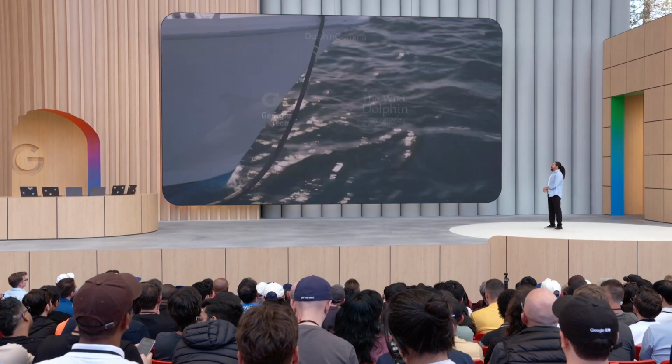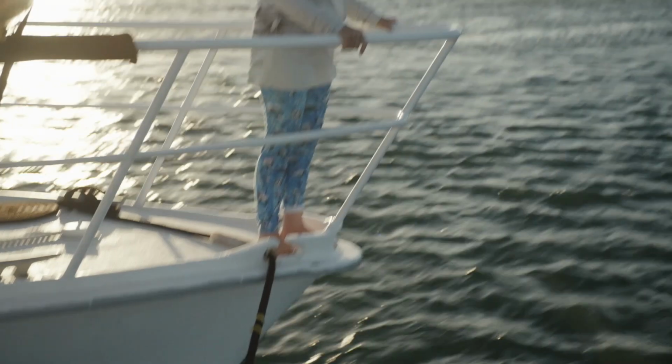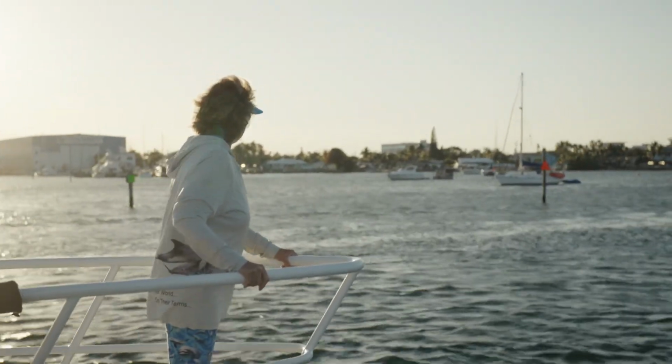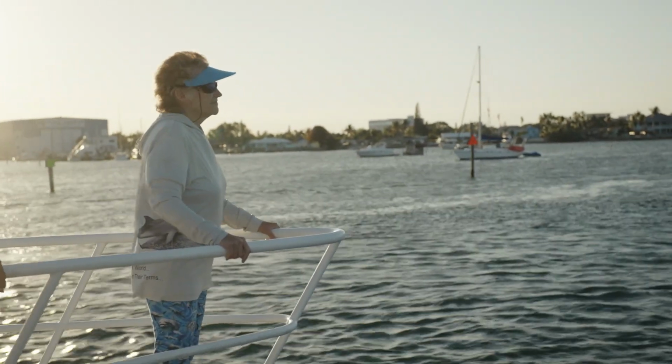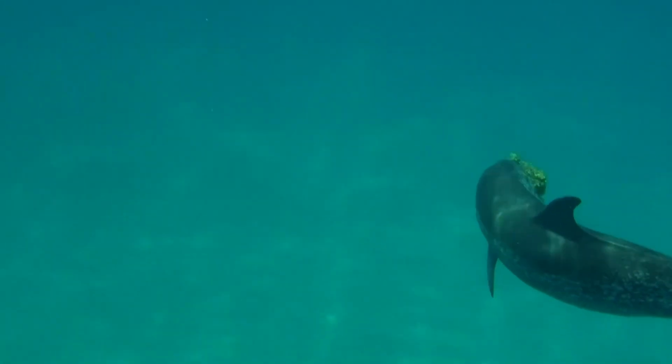Let's check on the progress. Research director Dr. Denise Hersing rides on a boat. When I was 12 years old, I would page through the encyclopedia. I would stop on the whale and dolphin page, and I would go, I wonder what is going on in the minds of these animals.